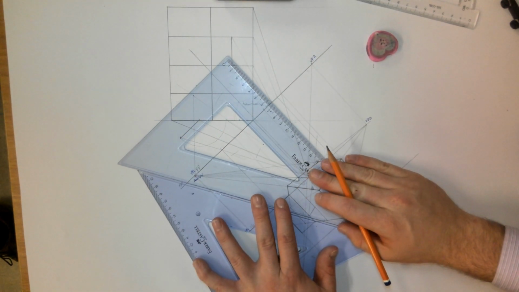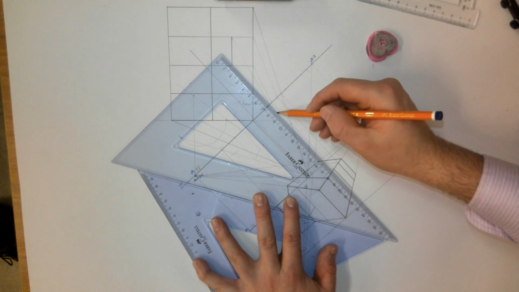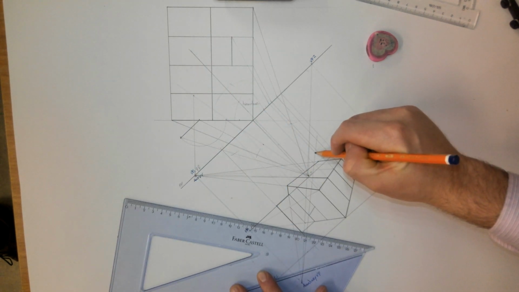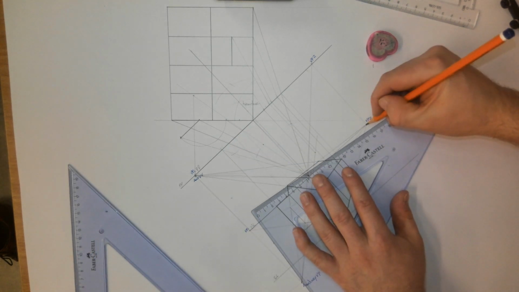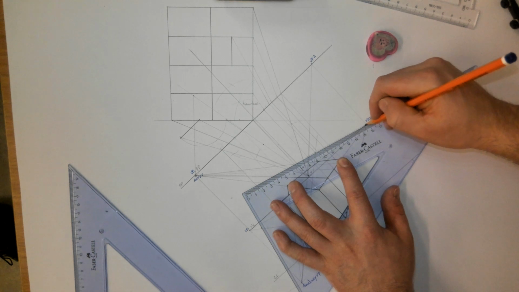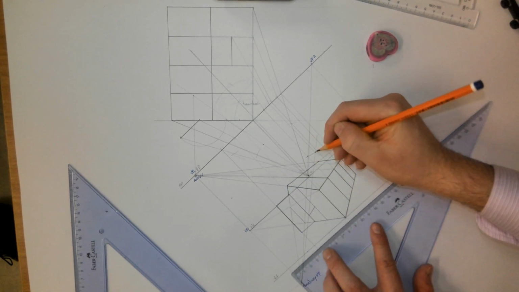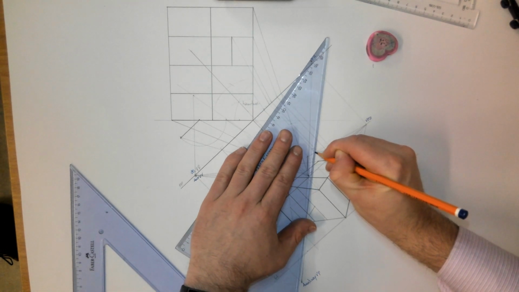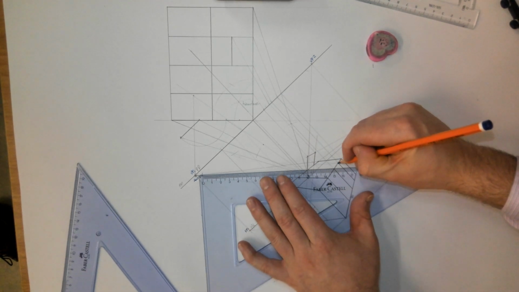where it hits the picture plane, down perpendicular to it. Okay, until it hits here, and then join back to VP2, and then that's it there, there, and then I can heavy it in.